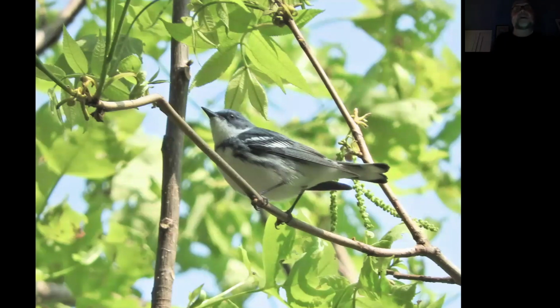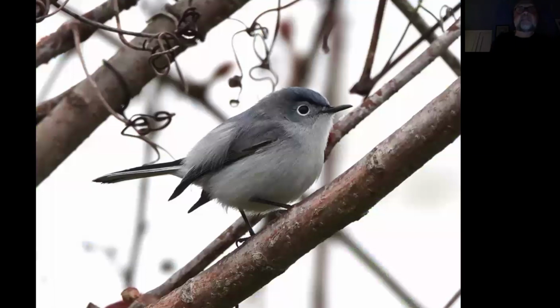I can't tell you why they have that colonial nature, but they seem to have it. And a little blue-gray gnatcatcher, another one that's a favorite of many people, high up in deciduous trees, and usually at the edge of the tree and at the edge of the forest as well. So an area where there's openings near the tree, and they forage out in the outer branches.